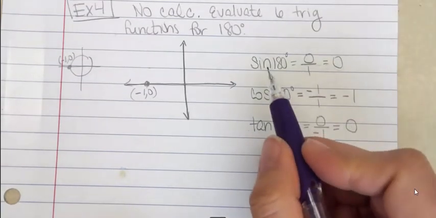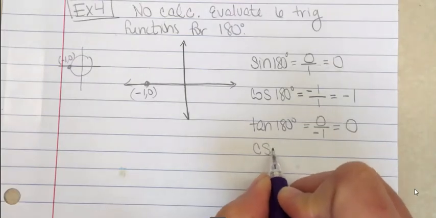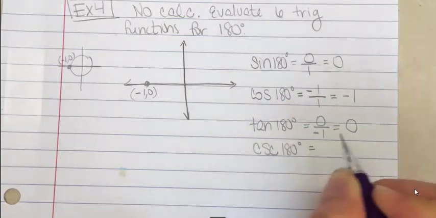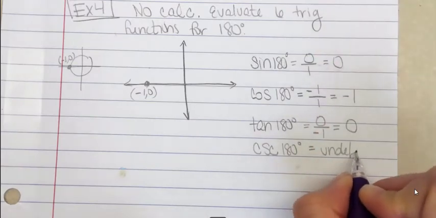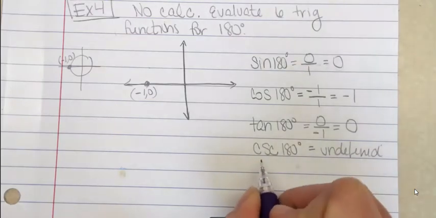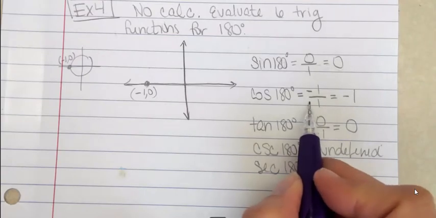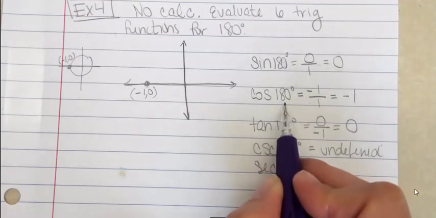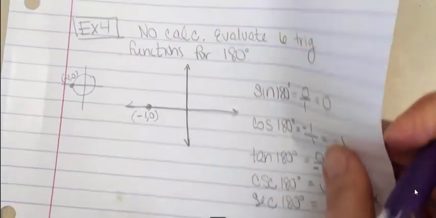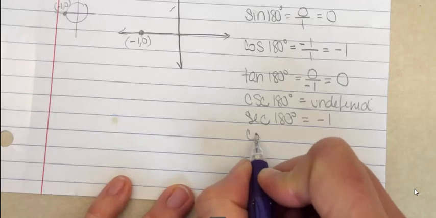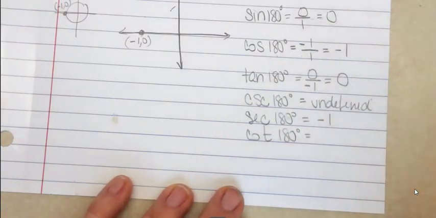And now it should be really easy for me to figure out the reciprocals of these. So starting with cosecant of 180 degrees, the reciprocal of that is going to be 1 over 0. Okay, so we got a problem there. It's undefined. Secant of 180 degrees would be the reciprocal of cosine of 180 degrees. So 1 divided by -1 is still -1. And then cotan of 180 degrees. Once again, if I take the reciprocal of this, it becomes undefined.